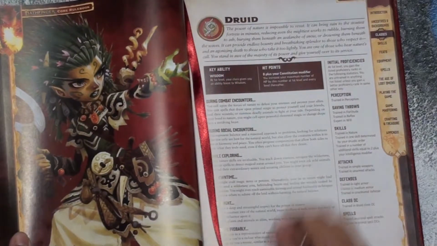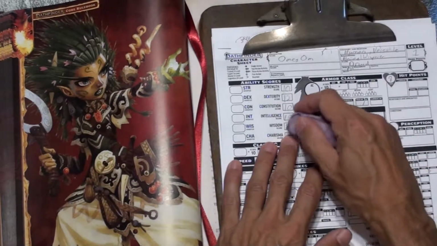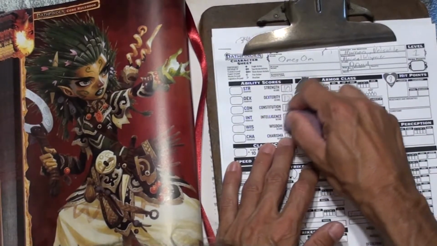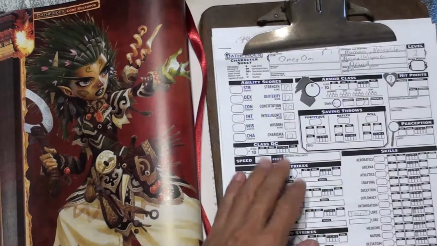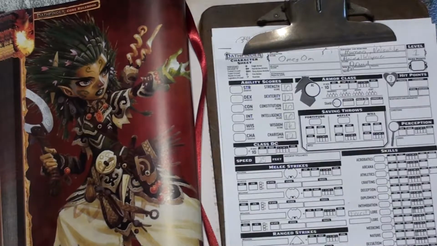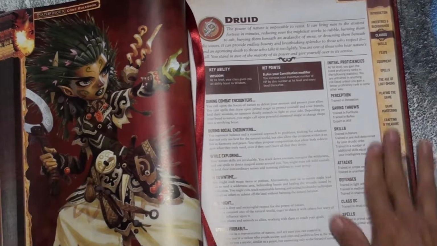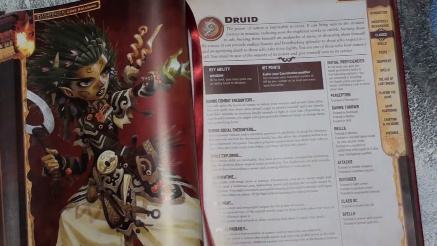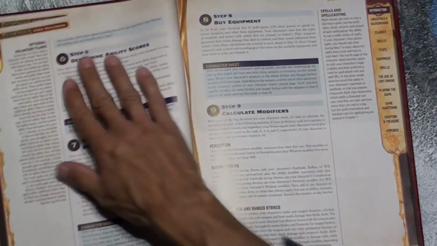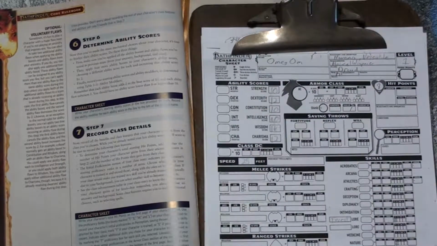So we'll go to our druid page, and our key ability is wisdom. And so we're gonna gain a bonus to our wisdom. So our wisdom's at 16 already. And that's all this other stuff. It gives you all the stuff nice and neat on the side here. But we're not going to do that yet. That's what it says here. That's step 5. The rest of that stuff we're going to do on step 7. We're going to get our abilities settled right now.